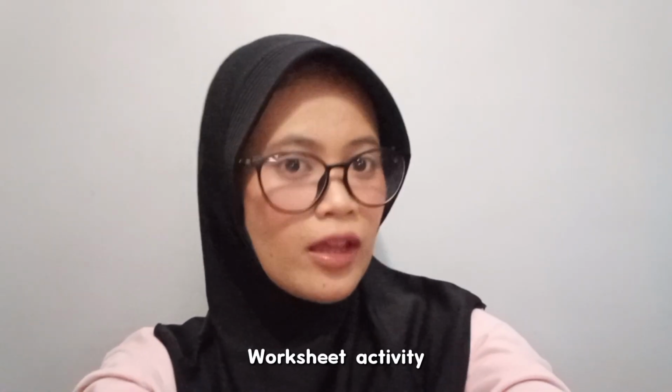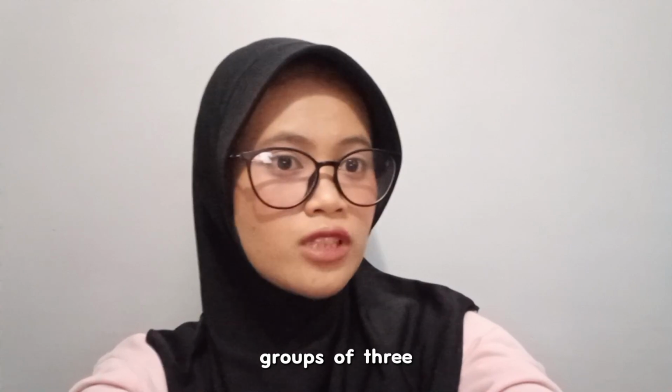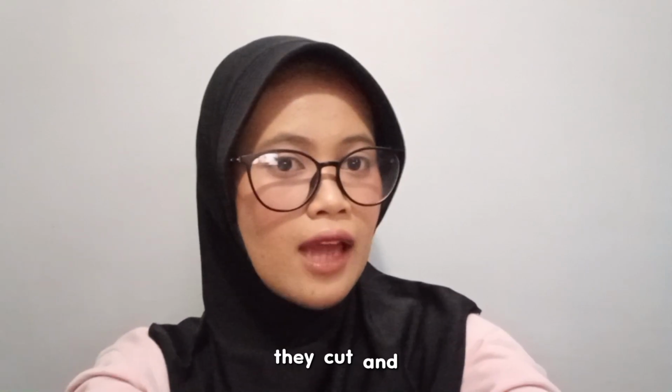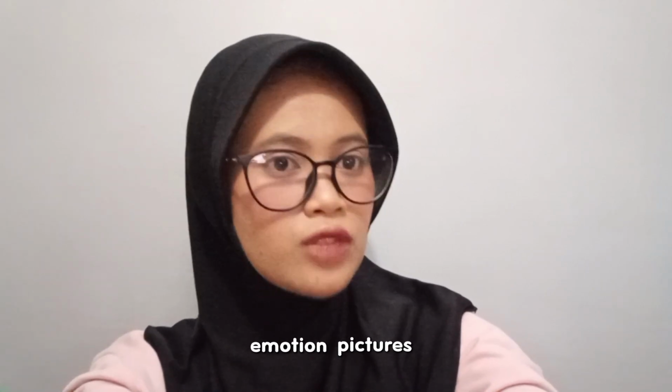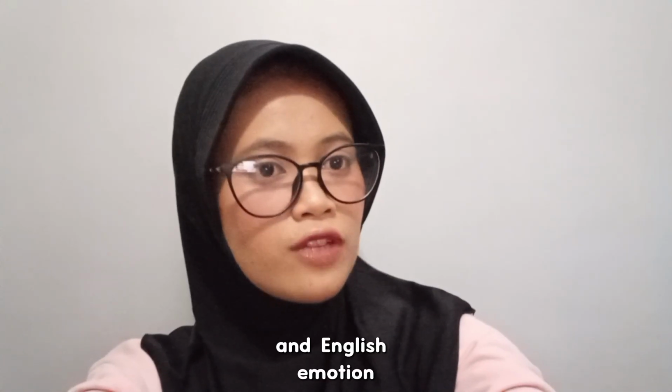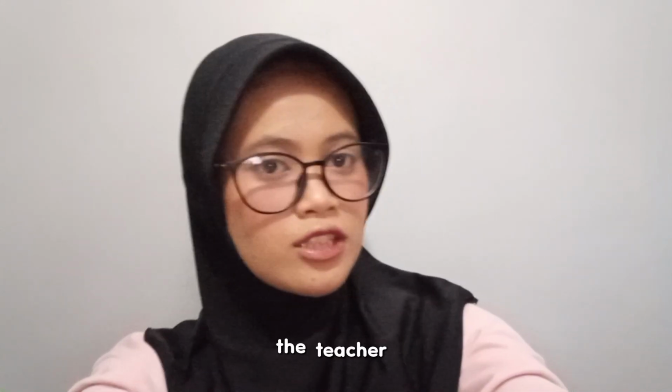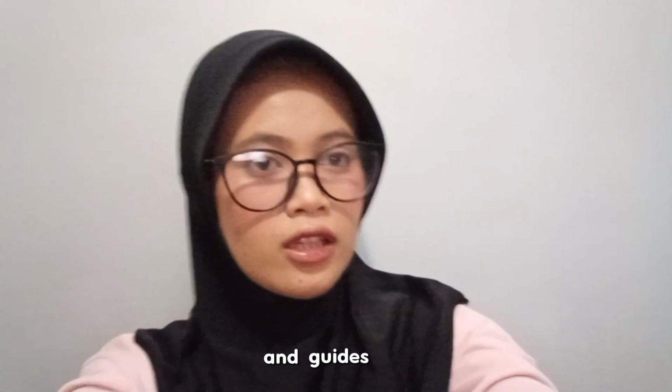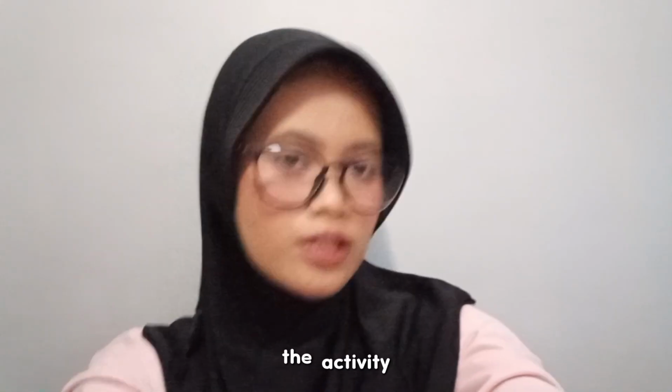Activity 3, group worksheet activity. Students work in groups of 3 or 4. They cut and paste emotion pictures into the correct boxes and match Indonesian and English emotion vocabulary. The teacher monitors and guides the groups throughout the activity.